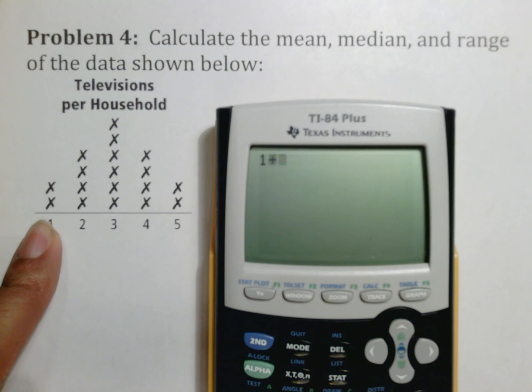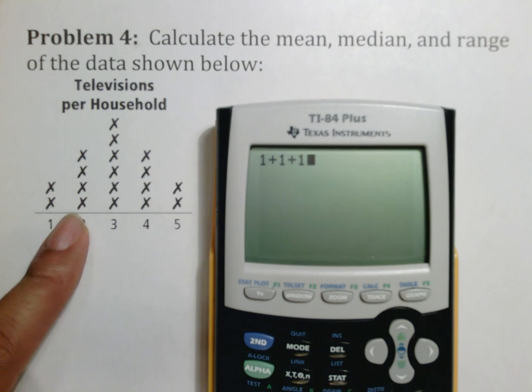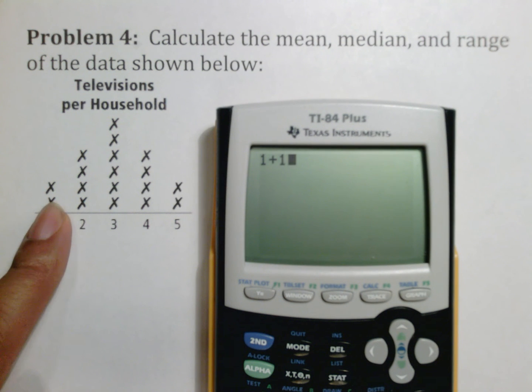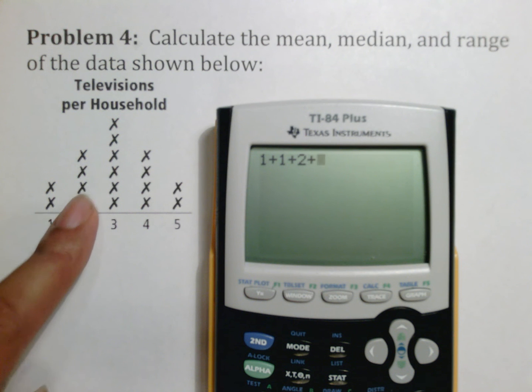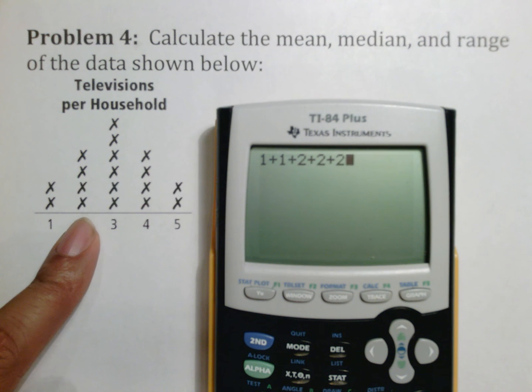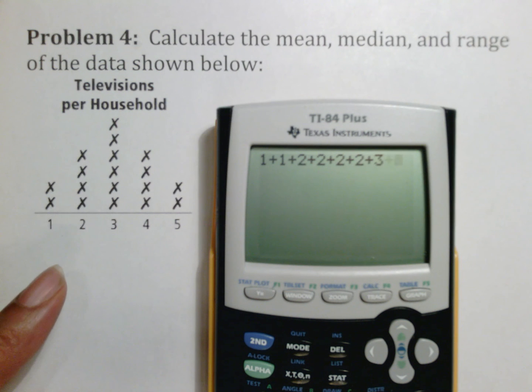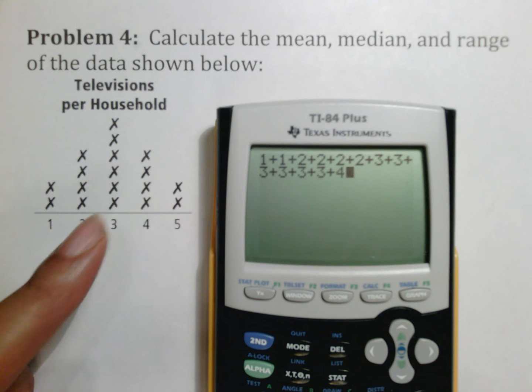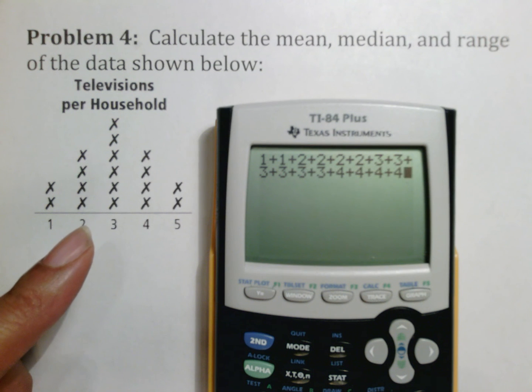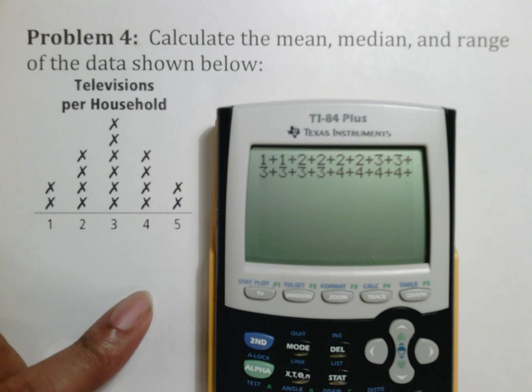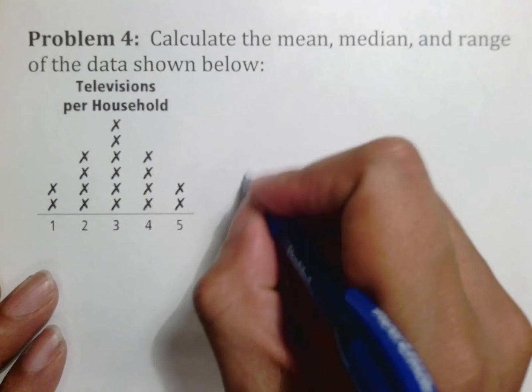So I'm going to do 1 plus 1 plus 2, 4, 2, so 2 plus 2 plus 2 plus 2, 1, 2, 3, 4, 5, 6 threes, 1, 2, 3, 4 fours, and then 2 fives, not plus.